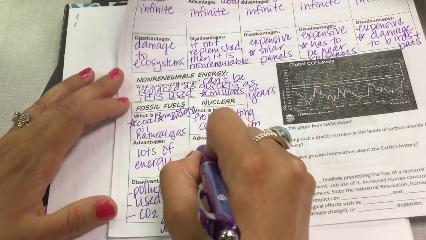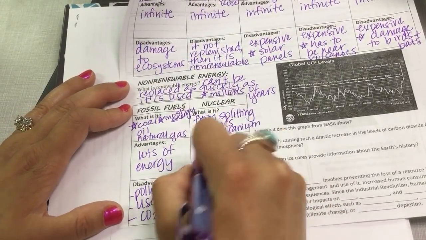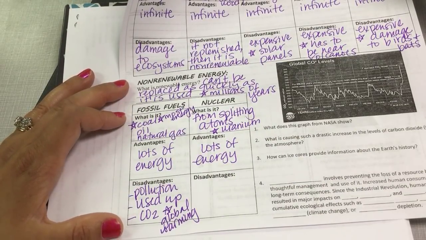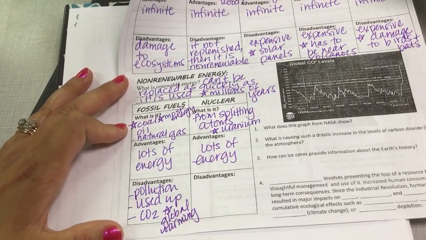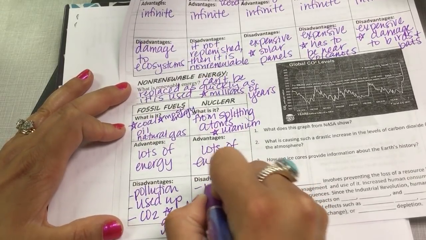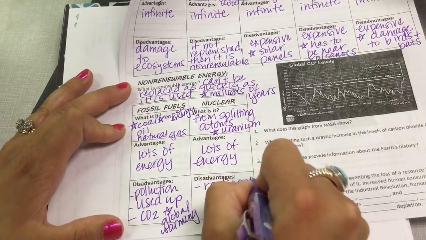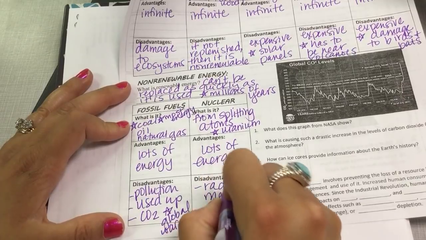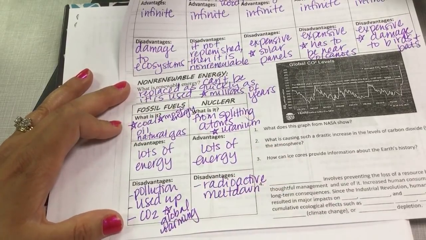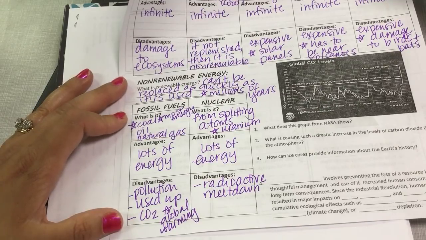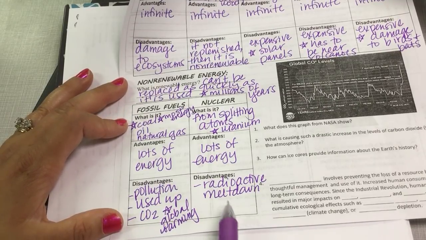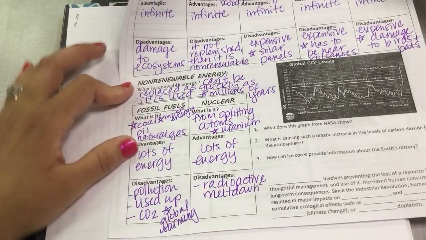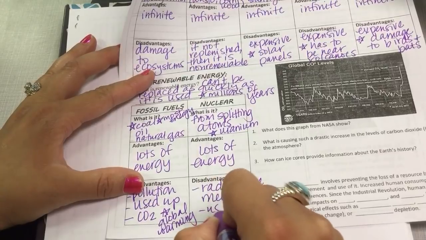So advantages, again, lots of energy. It's not going to produce as much carbon dioxide as fossil fuels. There'll be a smaller amount of carbon dioxide that's released, but you have radioactive material that you're using. So it's radioactive, like meltdowns basically can occur. Think Homer Simpson and the nuclear power plant that he works at. So nuclear power meltdowns are going to be a problem. And also, it can get used up.